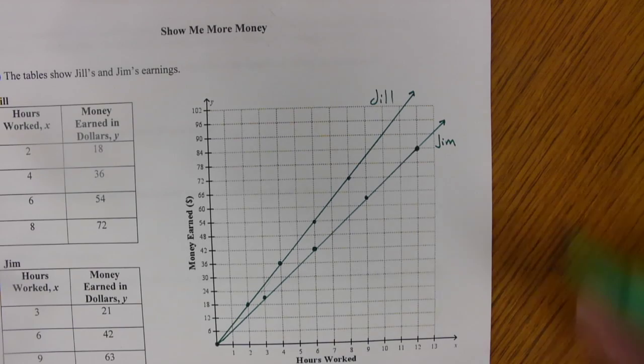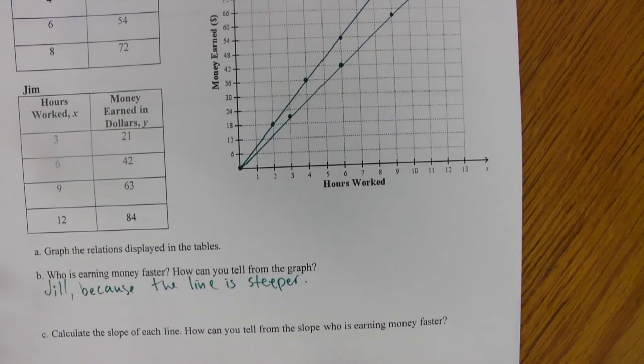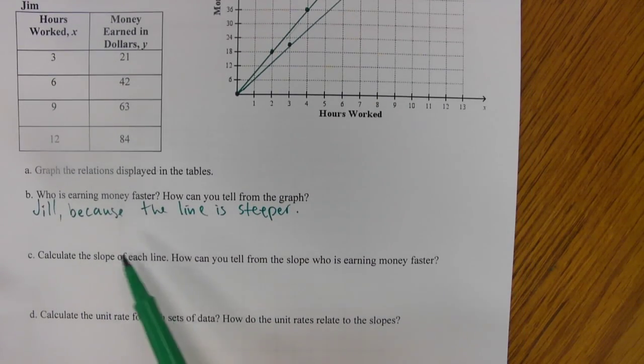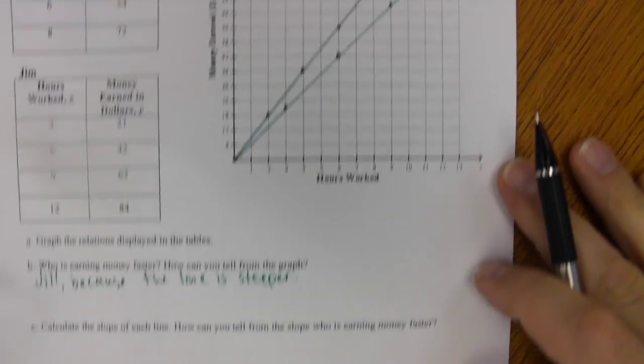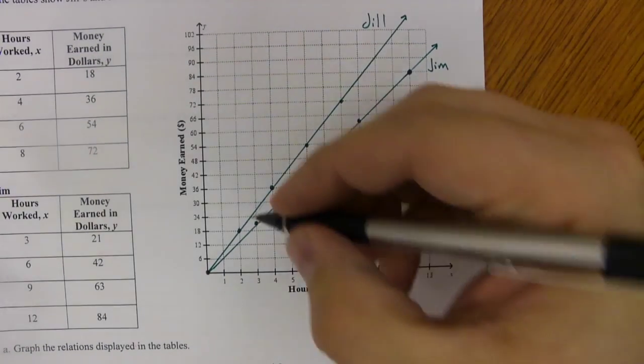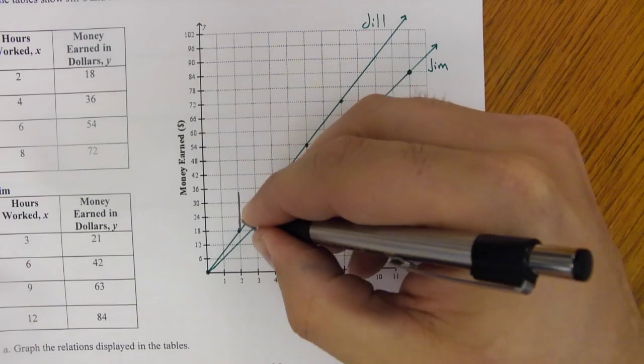Jim would end up earning more if Jim works long enough, but as far as per hour, Jill is making more per hour. Okay, the next says calculate the slope of each line. How can you tell from the slope who is earning money faster? All right, now slope, we're going to have to draw a triangle to find slope. So back up here, I'm going to draw this triangle in.